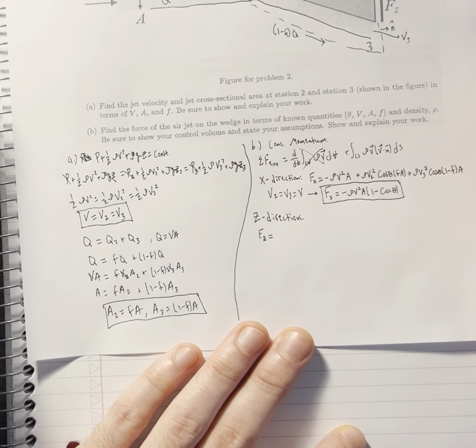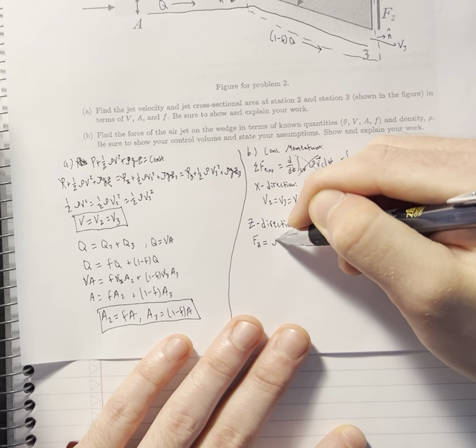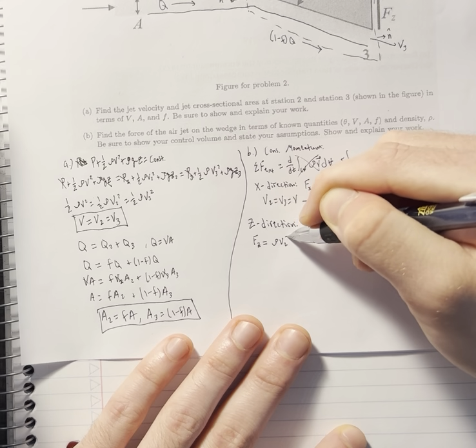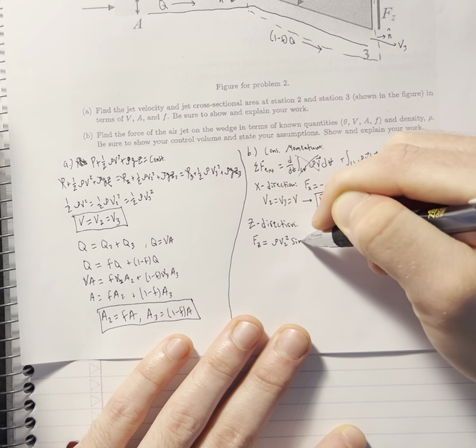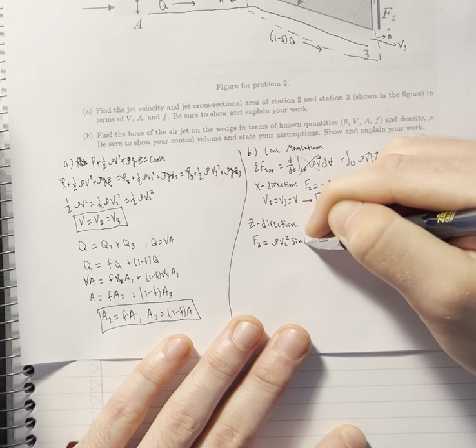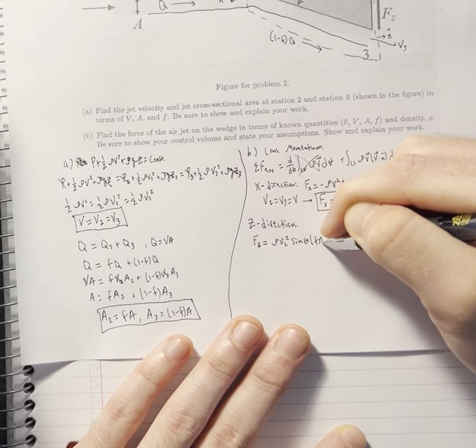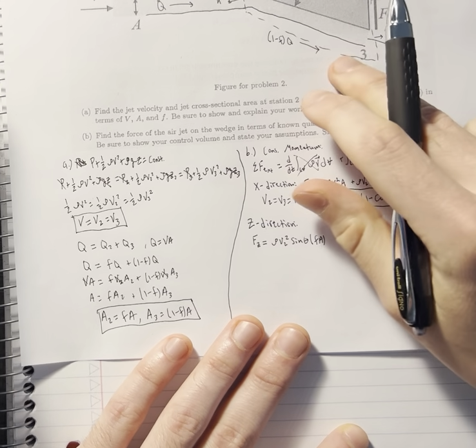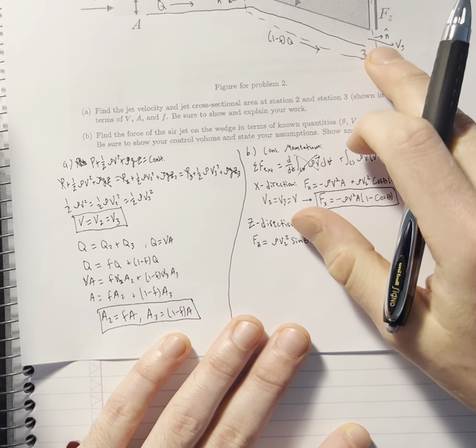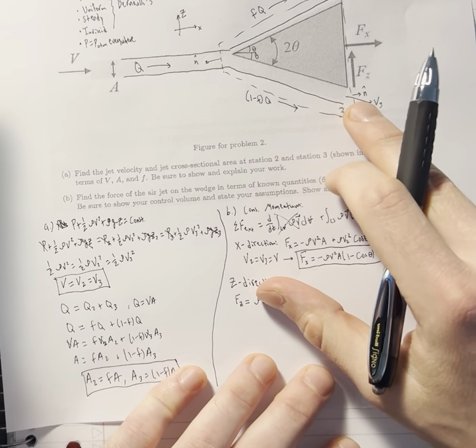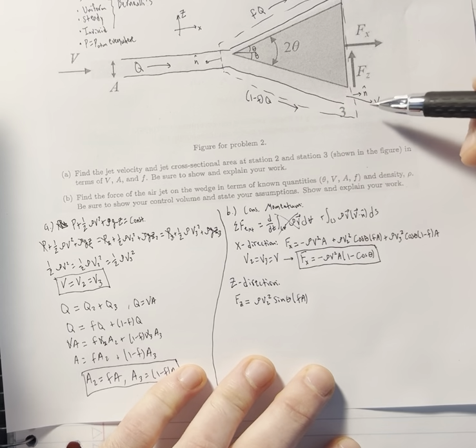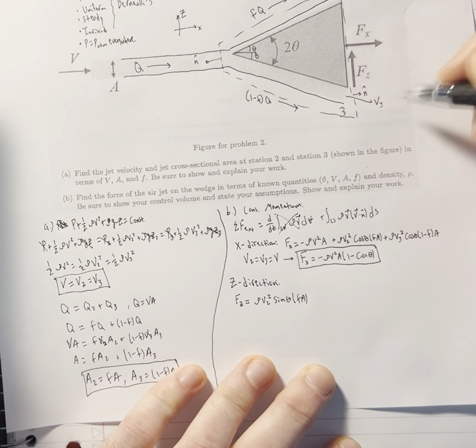So let's go to outlet 2: we have rho v2 squared sine theta, the vertical component, times FA. Now for v3 down here, when you dot the normal vector, that's positive, but the actual velocity component is in the negative z direction.